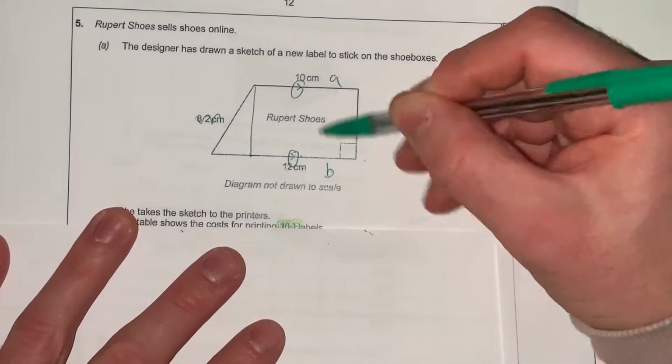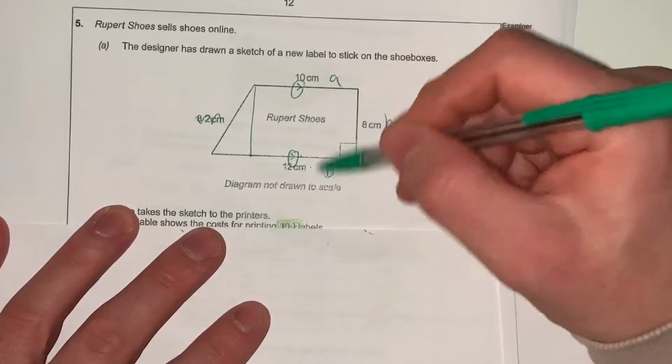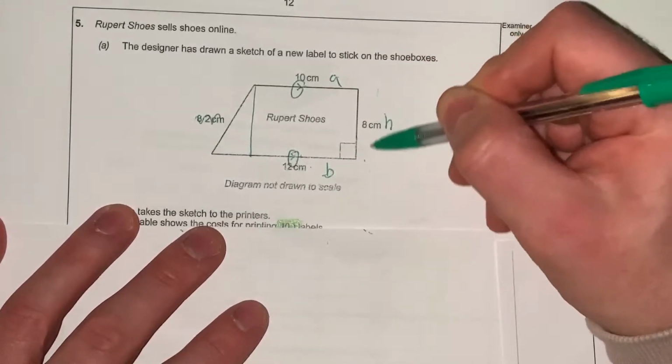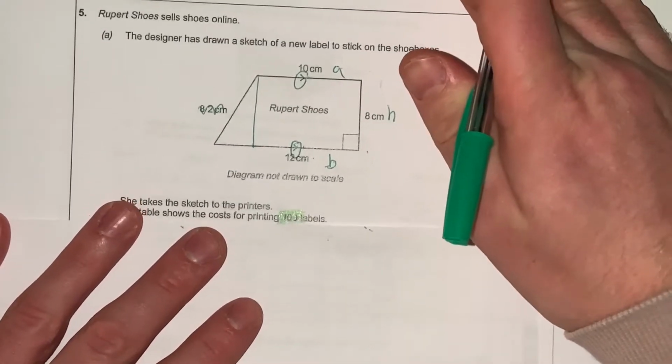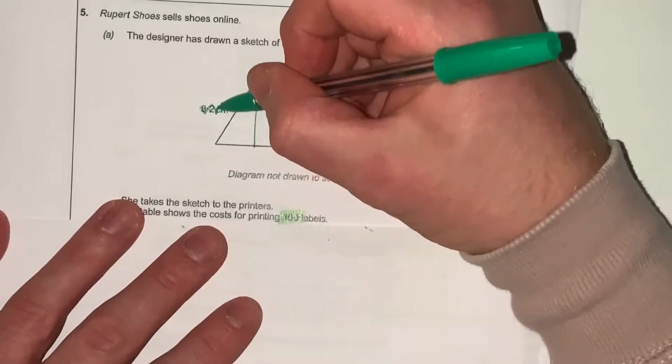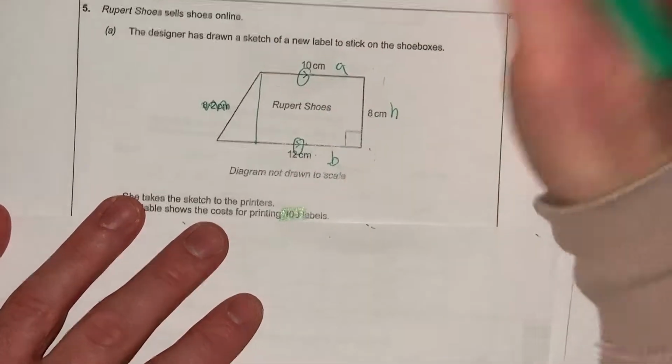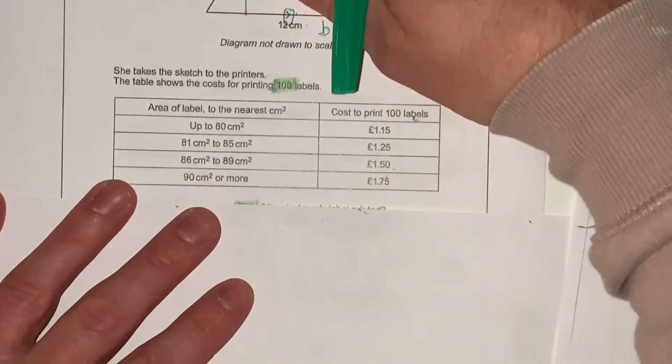So A and B on this one are 10 and 12, because they're the parallel lines. You add them, 22, you then times by how tall it is, which is 8, 22 times 8, then you halve your answer. That doesn't need to be there, okay? It's there to throw you. We might need it later, but at the moment we don't.